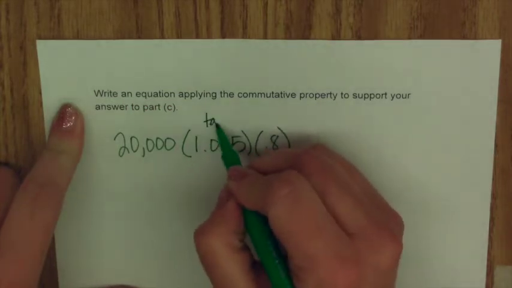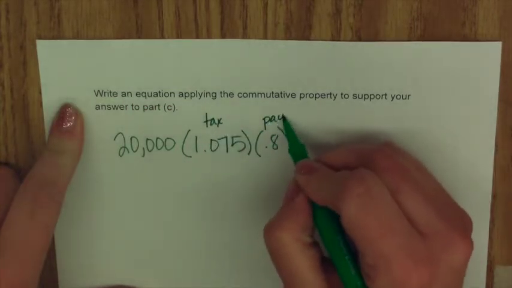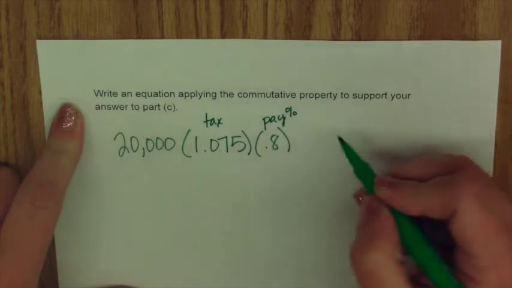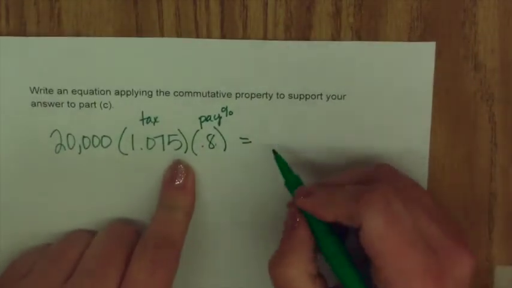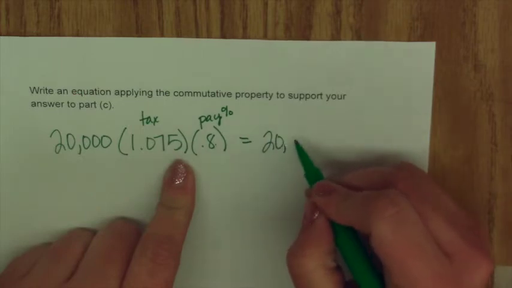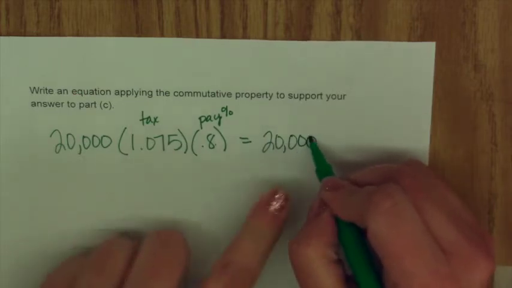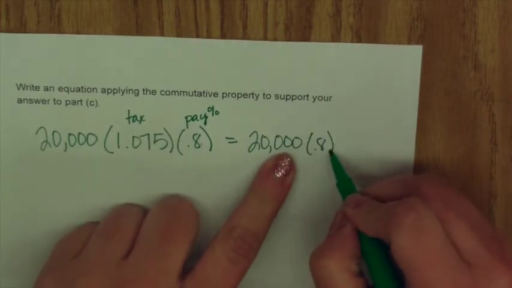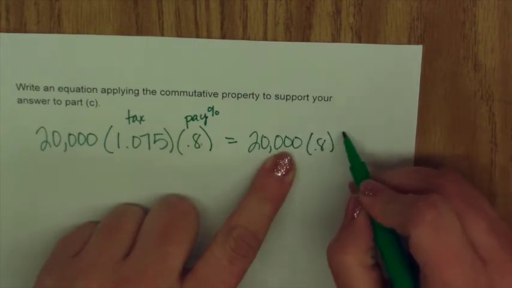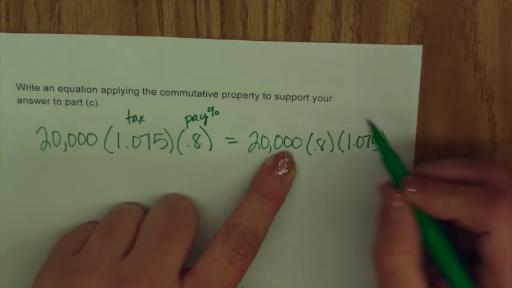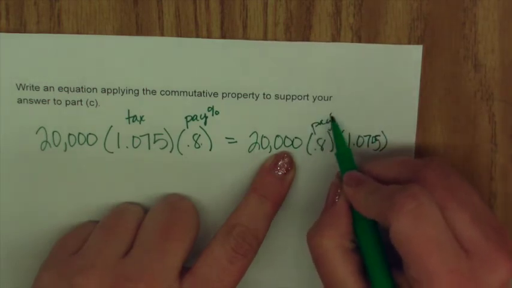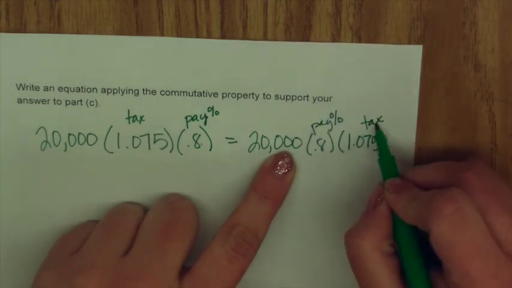So this was tax, and this was what we pay, percentage-wise. But we could also flip-flop these, which is what we did on our last problem. So we could do the original price times what we pay. That would give us that $16,000, and then times the tax rate, and we get the same answer. So this is our pay percentage and the tax rate.